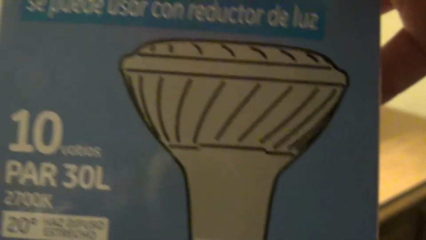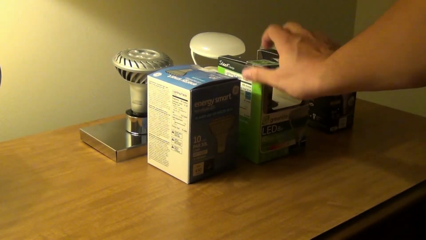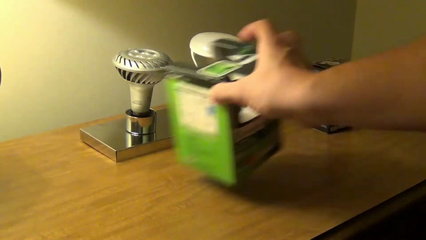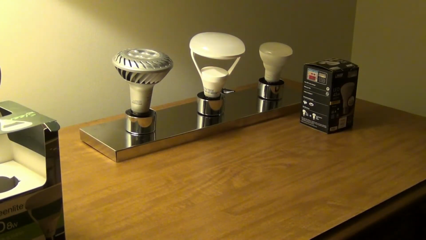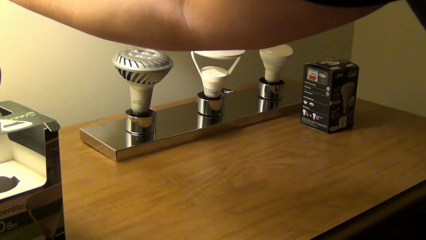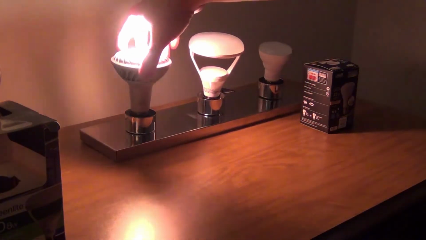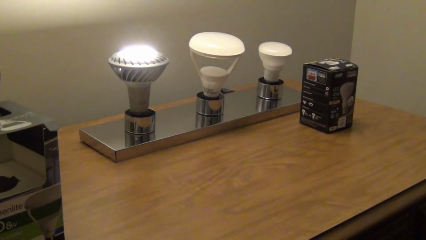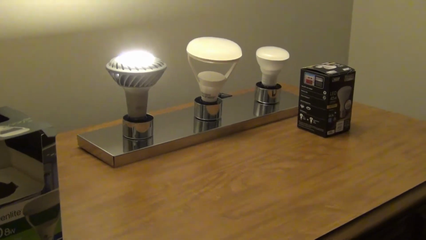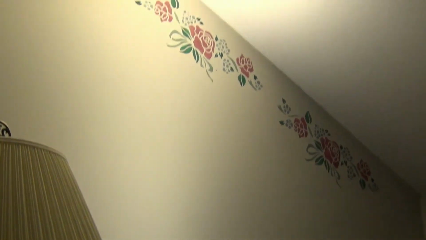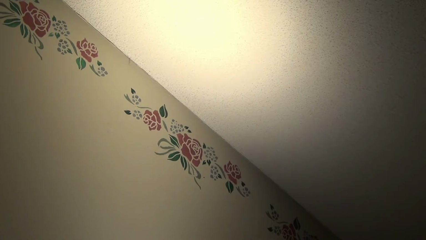So you can see, my point is to demonstrate the same size bulb and how the light distribution differs. So let me turn off this light. And this is the PAR bulb. And you can see the 4 LEDs there. And if I adjust this a little and go up, if I go to the ceiling, it's more of a spotlight effect.